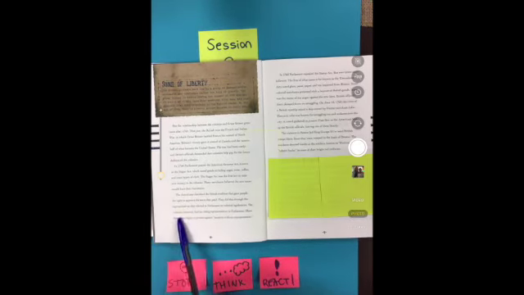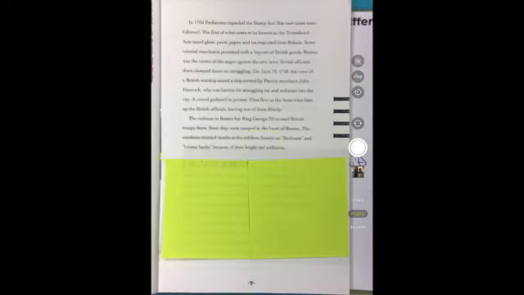So the colonies, however, had no voting representatives in Parliament, and more Americans began to protest against taxation without representation. It says in 1766, Parliament repealed or took back the Stamp Act, but new taxes soon followed. The first of what came to be known as the Townshend Acts. It taxed glass, paper, paint, and tea imported from Britain. So things that were shipped from Britain to the colonies, they had to pay extra for, and that extra money went back to Britain. Some colonial merchants protested with a boycott of British goods.